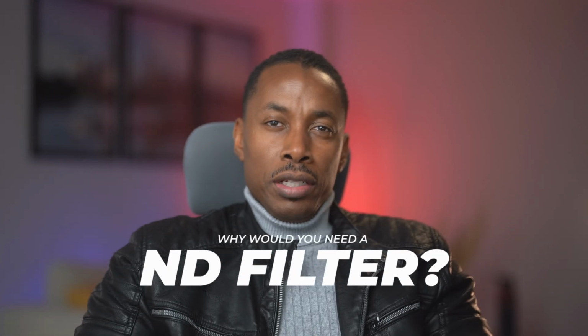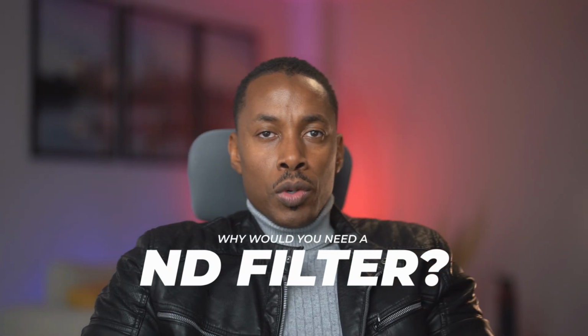Why would you say you need an ND filter? Well, there are situations where you want to take your shutter speed to its lowest, whether you're doing photography or video, and you want to have your aperture at its lowest, whether it's 1.4 or 1.2, and you want to keep your ISO as low as possible. But what happens if you do that and it's bright outside? Your image or your video is going to be blown out. Your ND filter definitely will come into play to help you prevent that from happening.